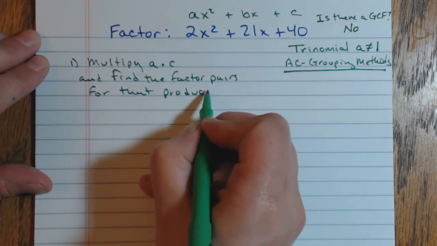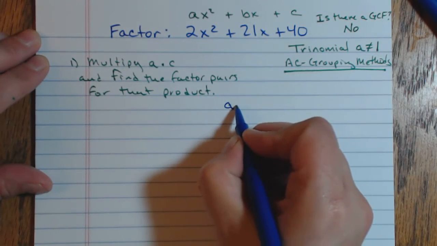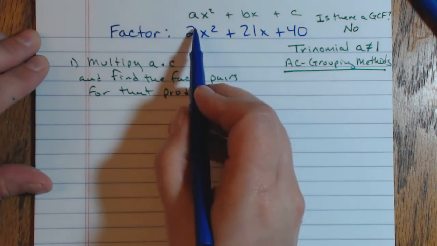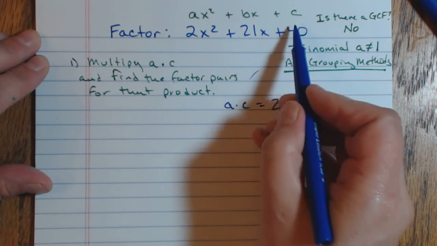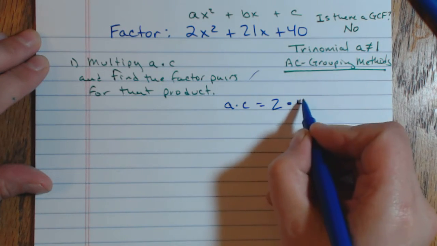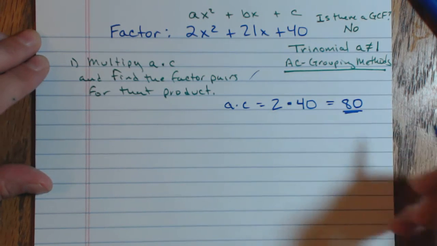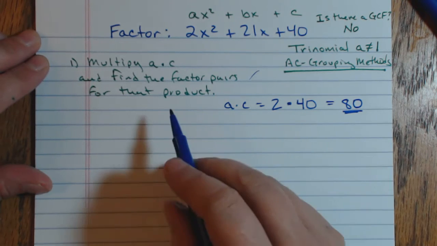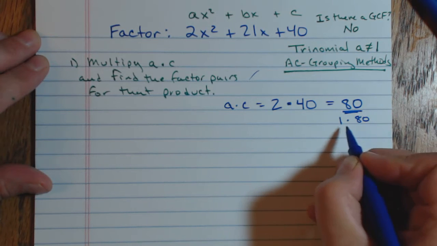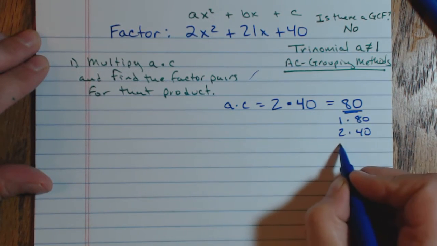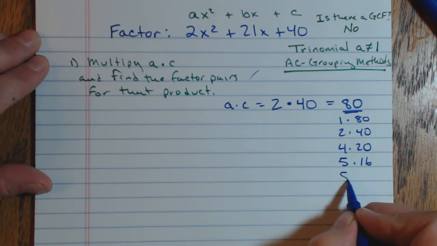So in this particular trinomial, when I say A times C, A is the coefficient of the squared term, so A is 2, and C is the constant term, so C is 40. 2 times 40 equals 80. So AC is 80, and now I'm going to find the factor pairs for 80. 1 times 80, 2 times 40, 4 times 20, 5 times 16, 8 times 10.